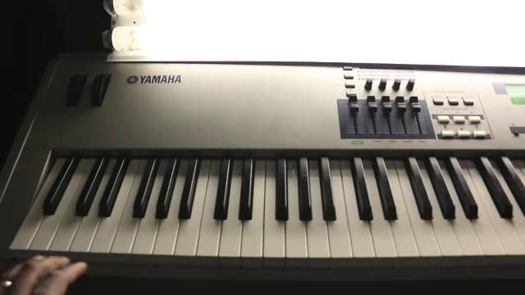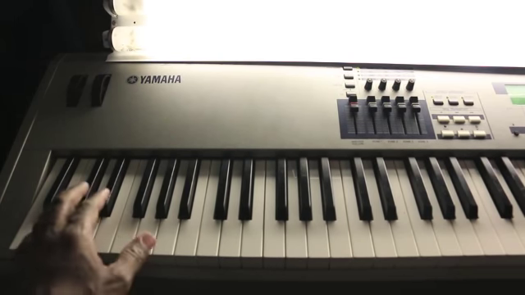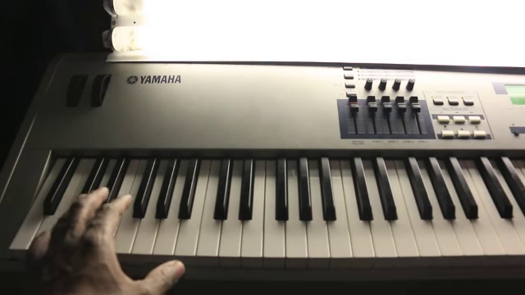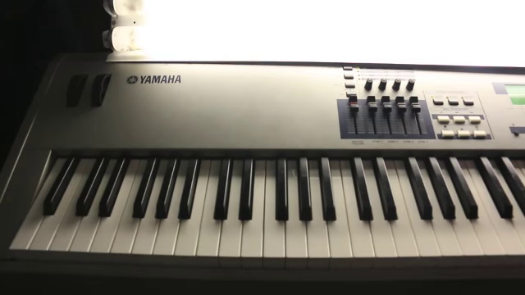Now I'll play the chords that I came up with using that solfege. I found a nice chord that goes along with this. Let me show you what that sounded like.